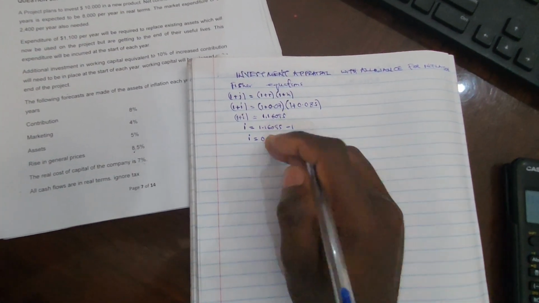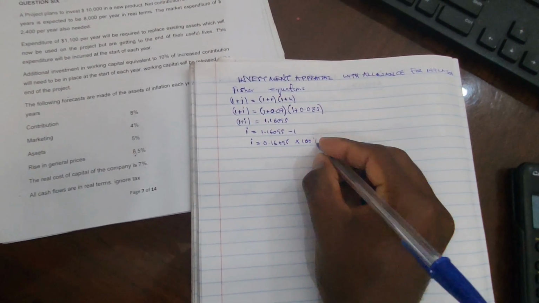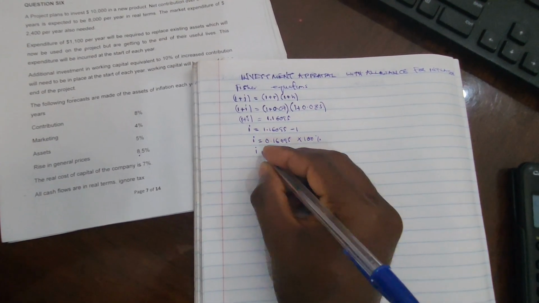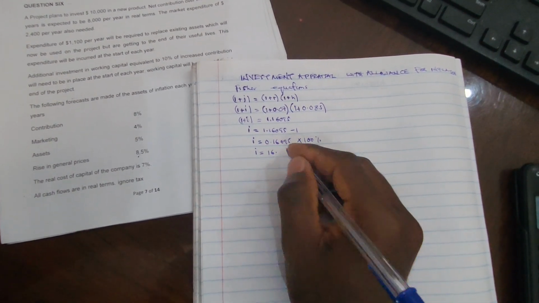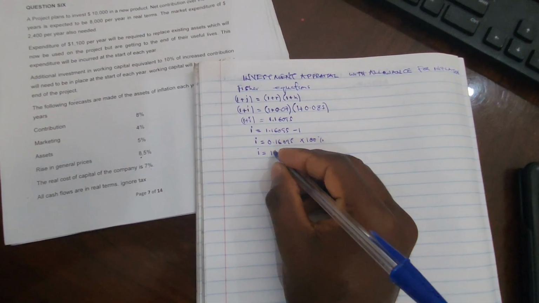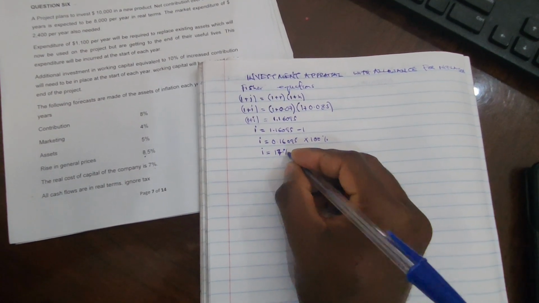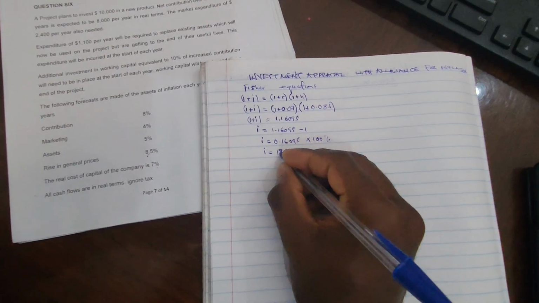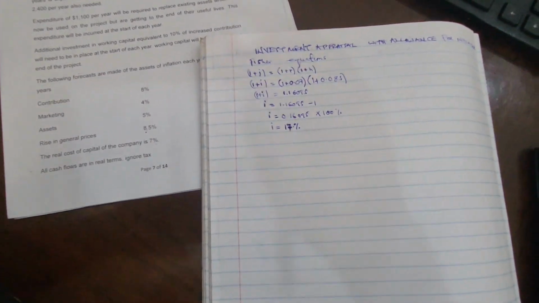And when we convert that into percentage, we just multiply by 100%, and our nominal rate is going to be 16 point, we can say 17%, because when we round off, that's what we're getting.